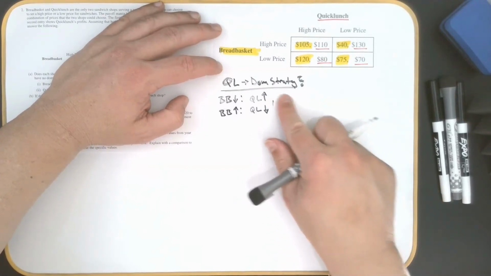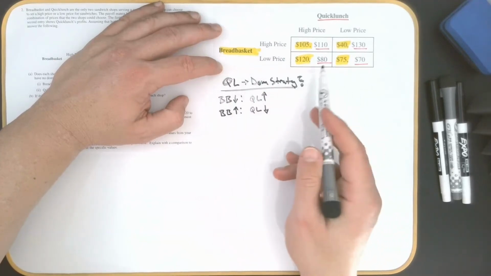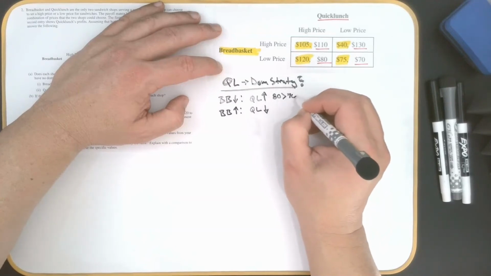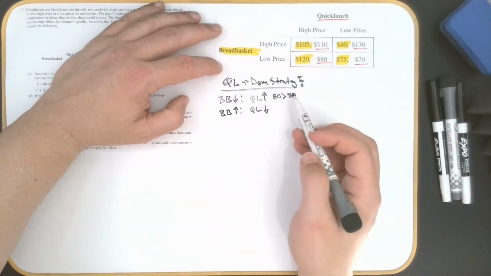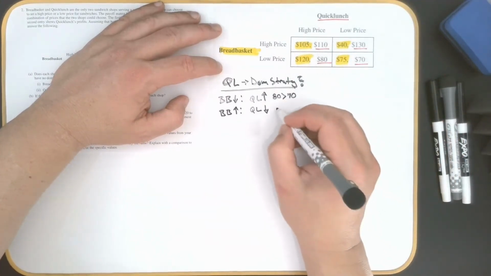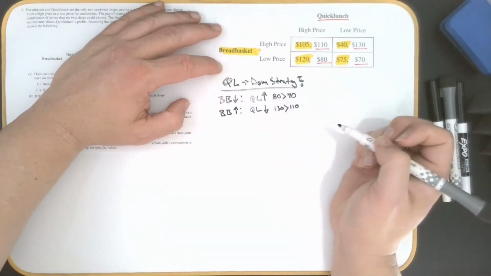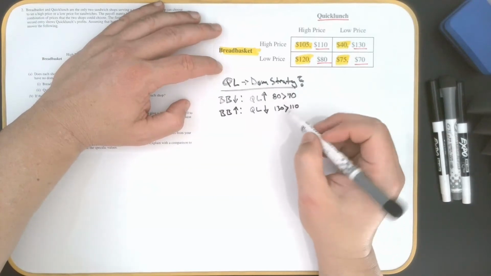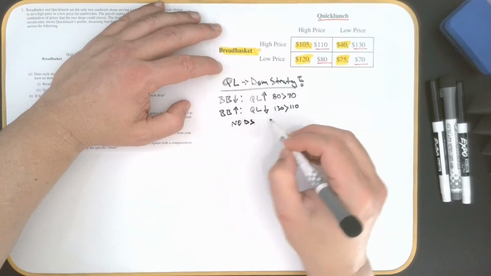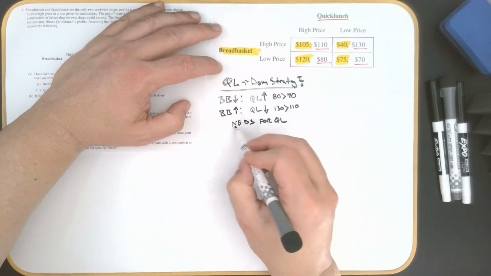Now just so I don't lose anybody on this one, when I force Breadbasket to go low, the reason that Quick Lunch went high, I just want to write this here in case you're reading, going over this later, is because 80 is better than 70. And why they went low on the last one, when Breadbasket went high, is because 130 was better than 110. So that's why they made those decisions. So no dominant strategy for Quick Lunch. So no DS for QL. Okay, got it.